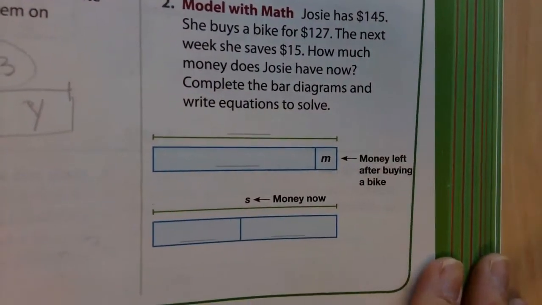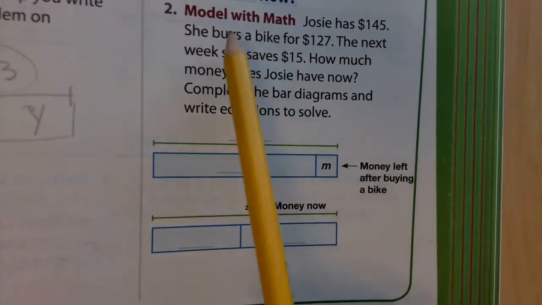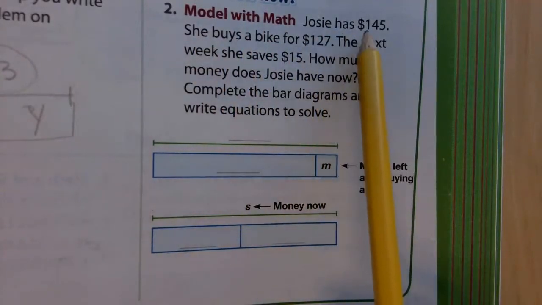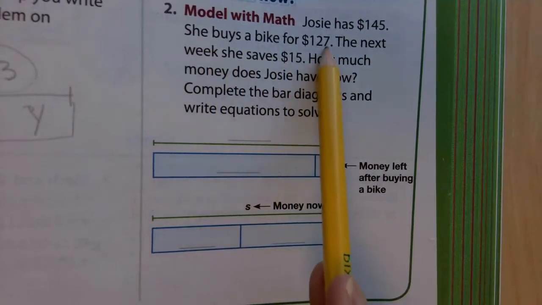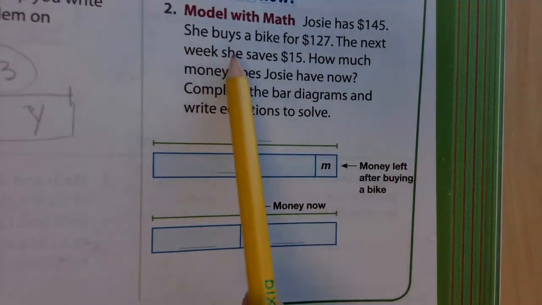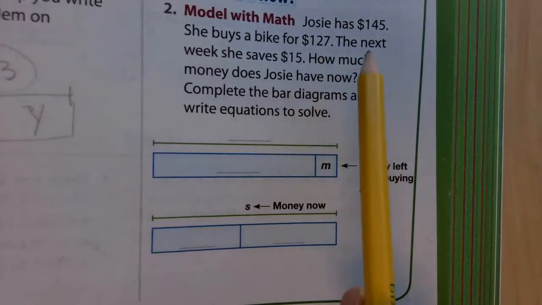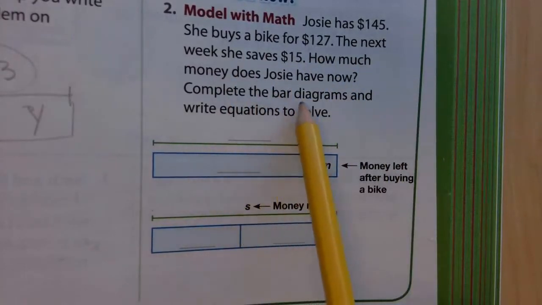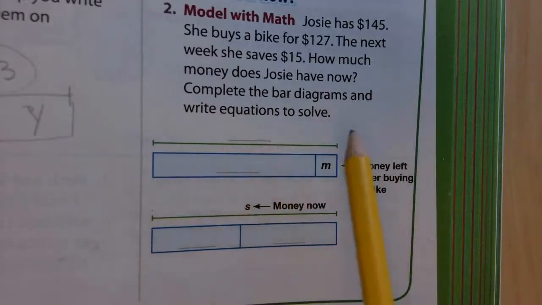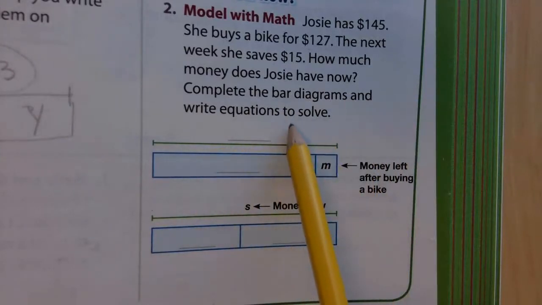Let's move on to number 2. Model with math. Josie has $145. She buys a bike for $127. The next week, she saves $15. How much money does Josie have now? Complete the bar diagram and the equations to solve.